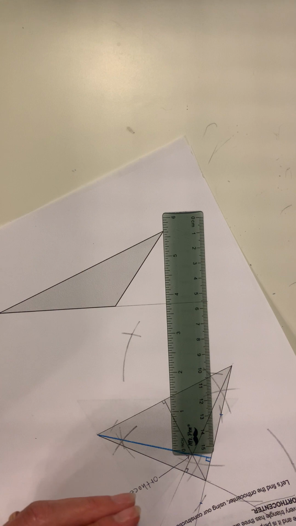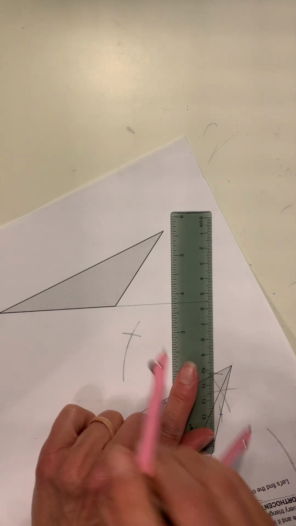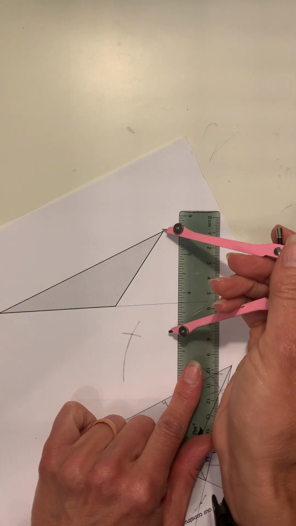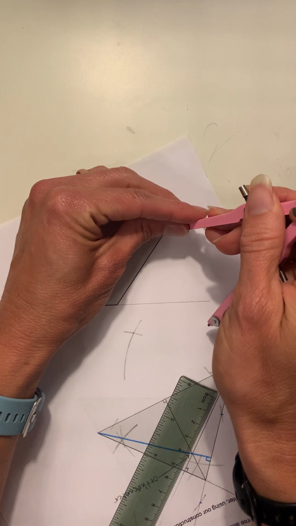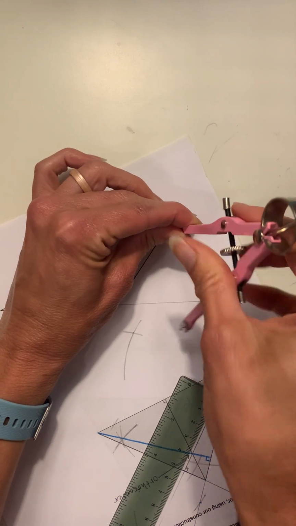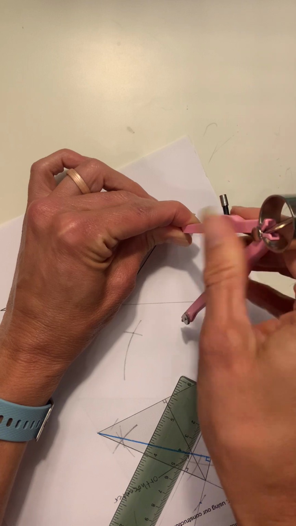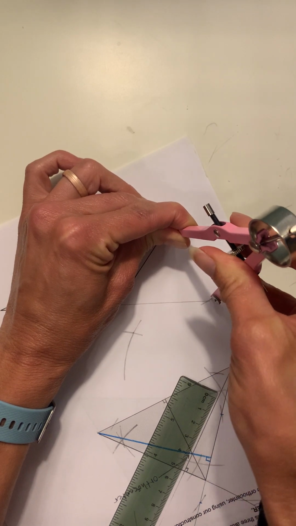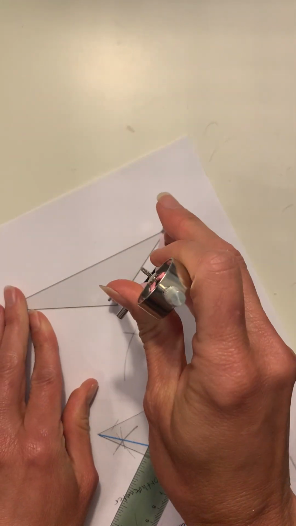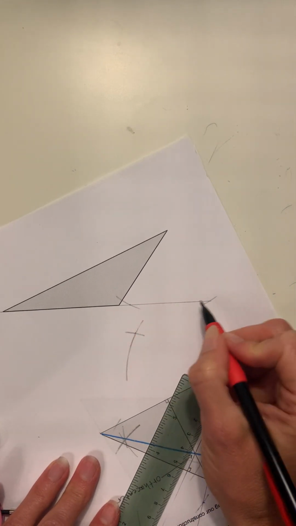So same thing, we're still going to draw a perpendicular to this line. It's still got to run through that point, but we're going to have to use the ground to help us out here. Let's bring this in a little bit. Got a point there and a point there to work from. Here and here.